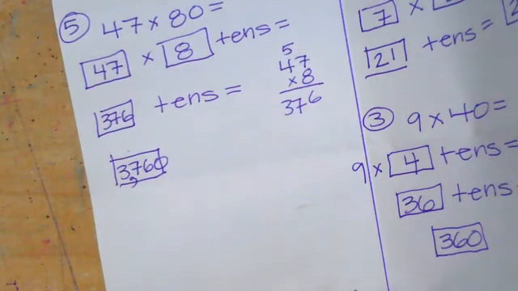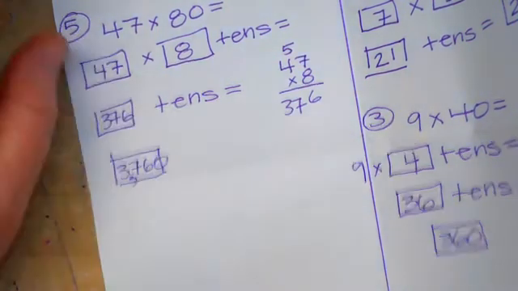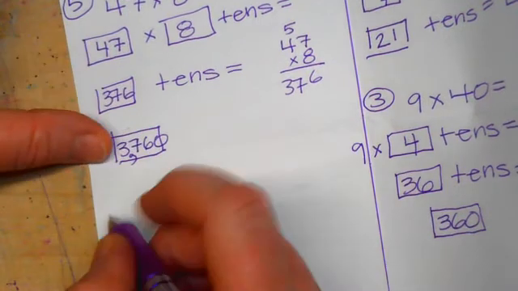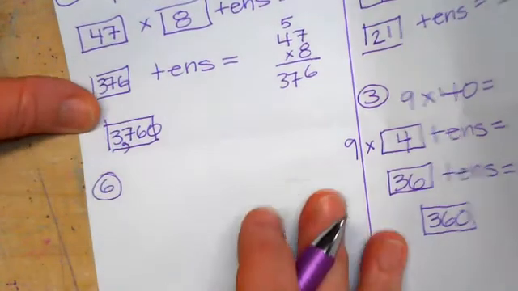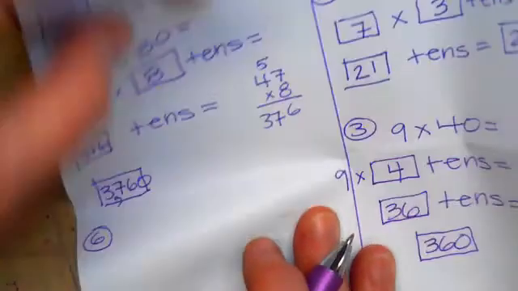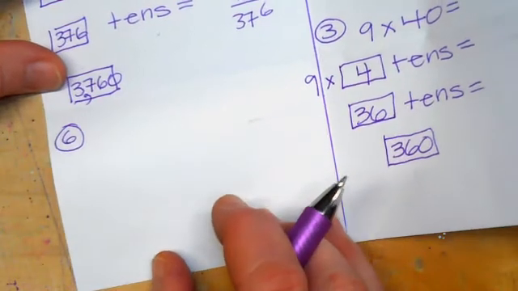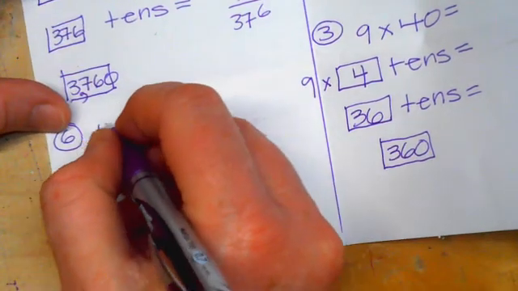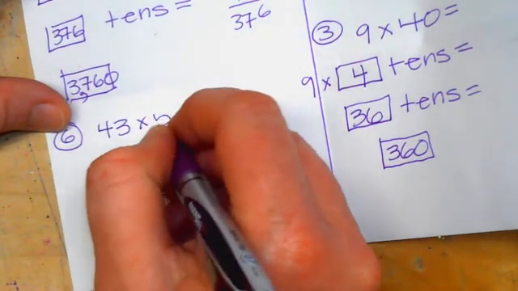Okay, let's look at the next page. This time we're going to find the missing number. Are you ready? Let's look at number 6. Number 6 says find the missing numbers.